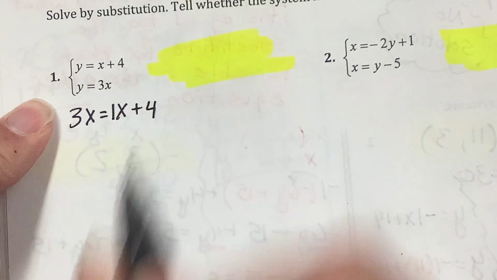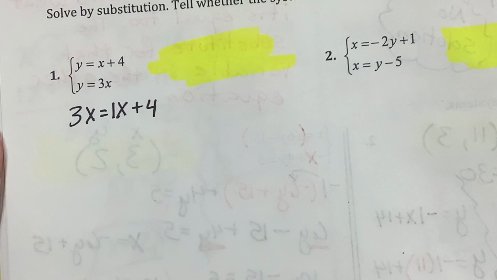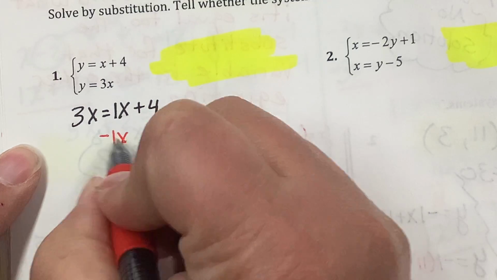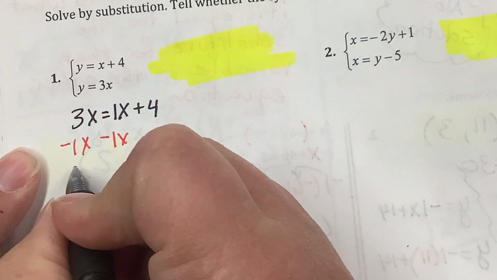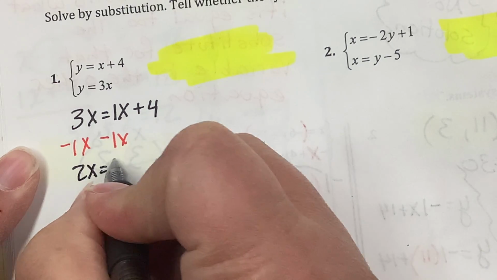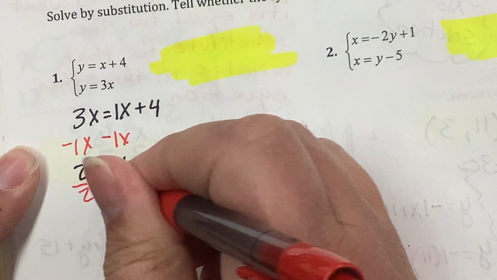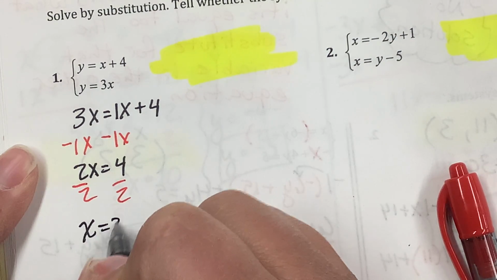I'm going to put a 1 here because it makes it easier for me. When x is by itself, I always put a 1. When y is by itself, I always put a 1. Makes it a simpler problem. Subtract 1x from both sides, and you get 2x equals 4. All right, divide both sides by 2, and x equals 2. That's not too bad.